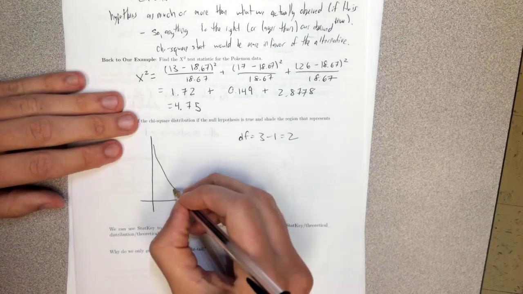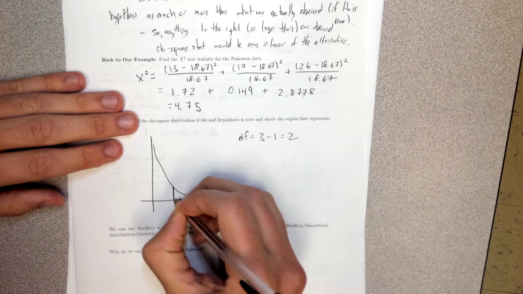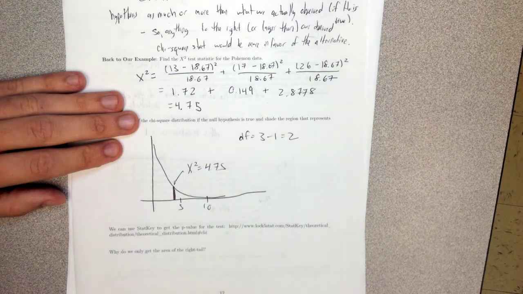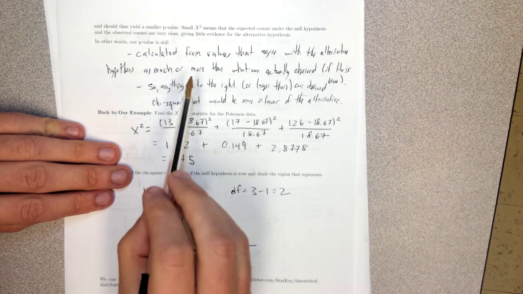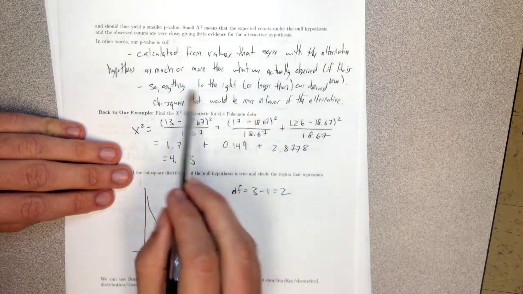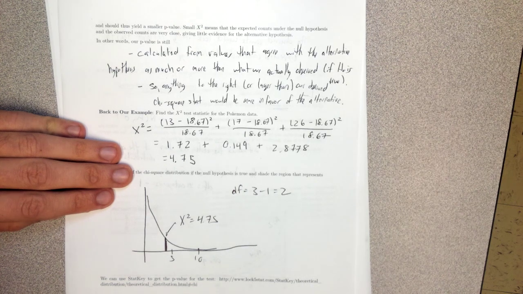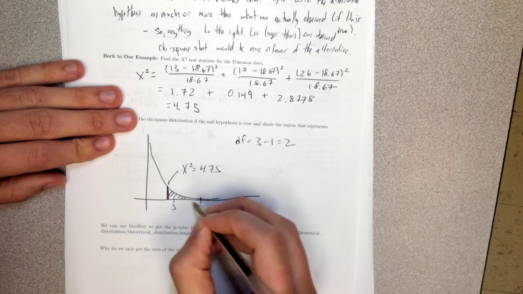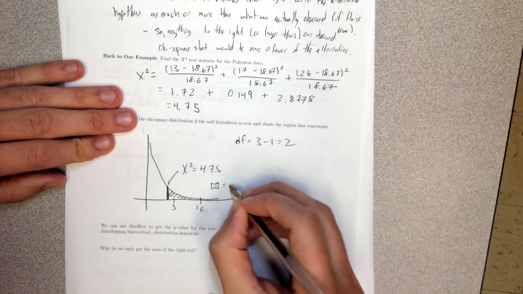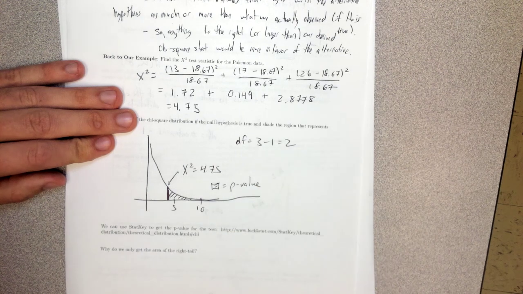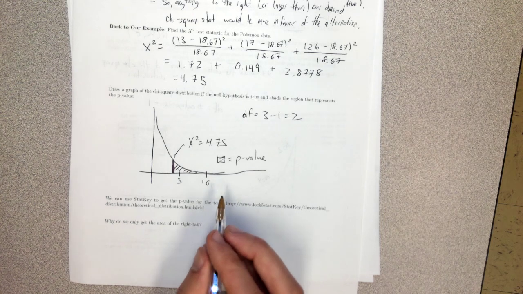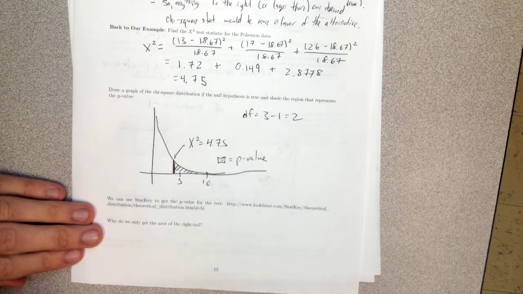I'm going to mark what we actually observed, 4.75. I can shade the region that represents the p-value, since we agreed that values in favor of the alternative are on the right tail of our chi-square distribution. Then I'm just going to shade this region. We can use StatKey to actually find this area to get our p-value.